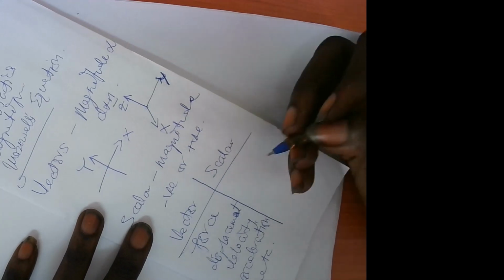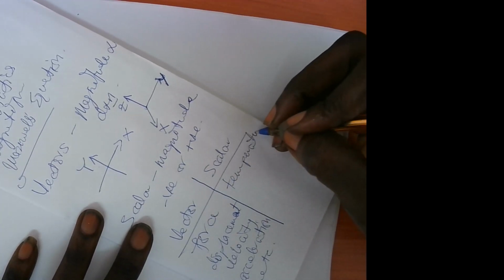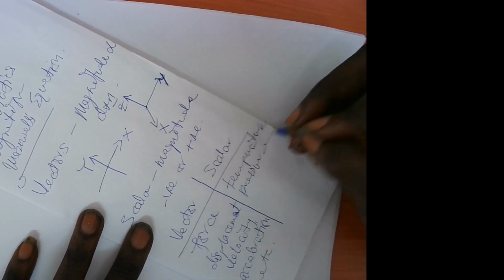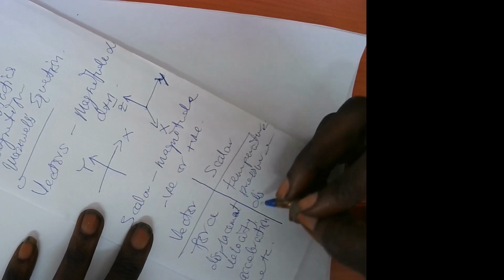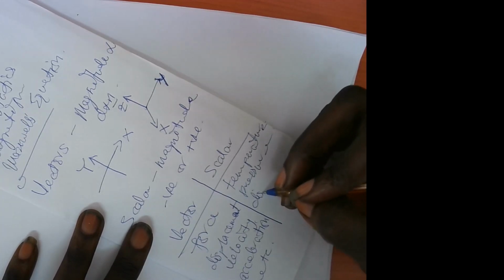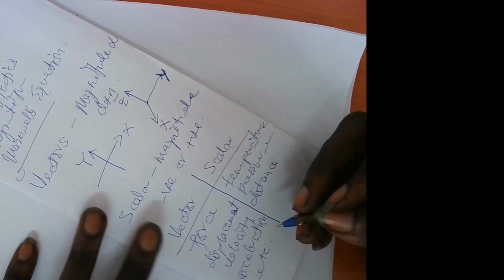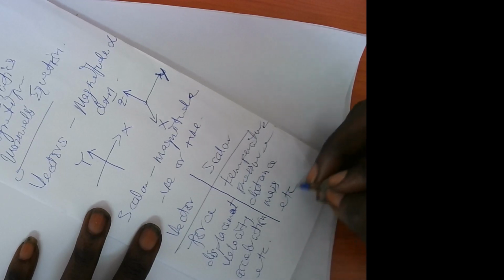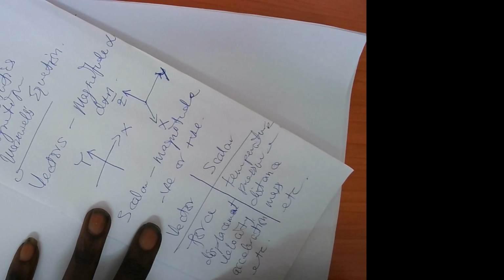Examples of a scalar: a common example is temperature. It has no direction. Pressure, and distance, which is just between two points. It has no direction, but displacement has a direction. Mass, and so on. So that is it about scalars and vectors.